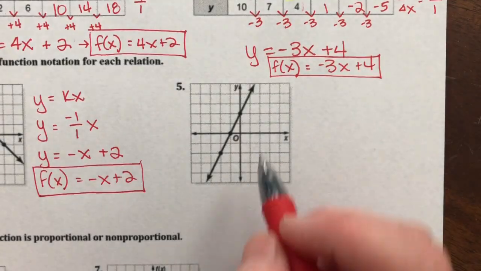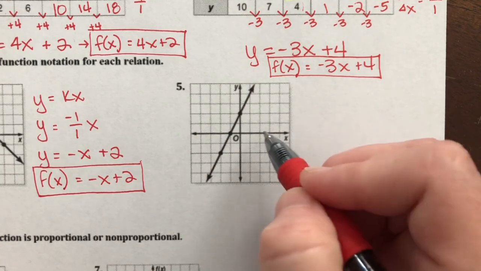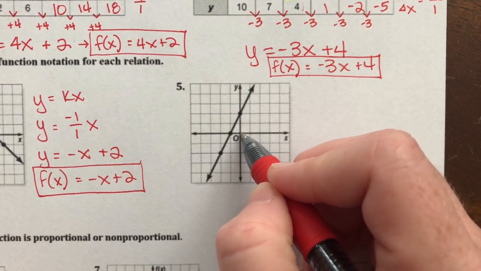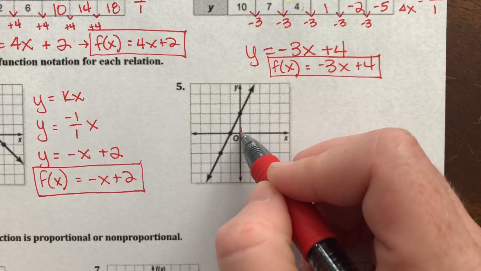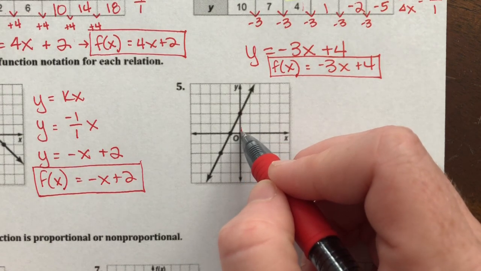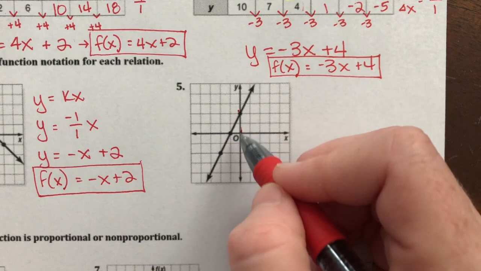Let's do another one. Is this proportional? Does it go through 0, 0 right here? No, it does not. It looks like it got raised up 2. So here our y-intercept, instead of being at 0, we added 2 onto that.